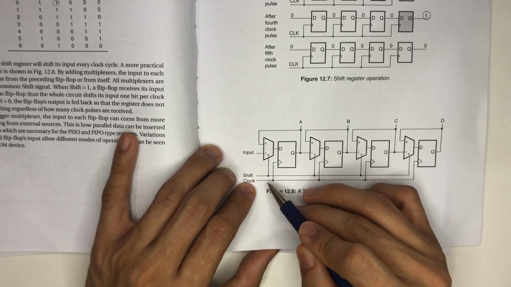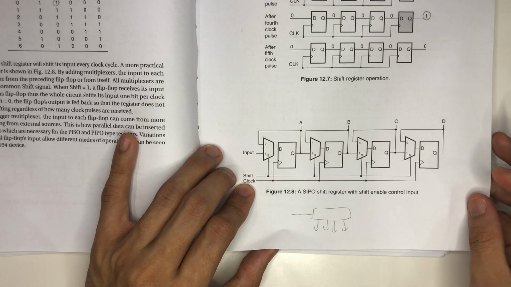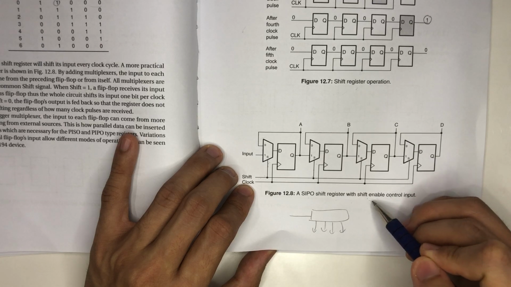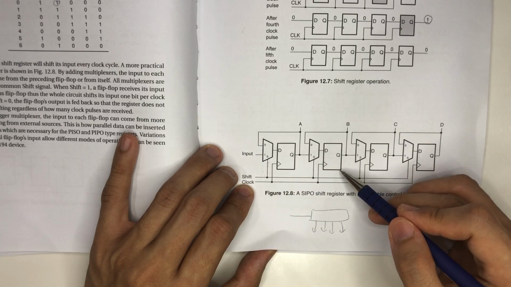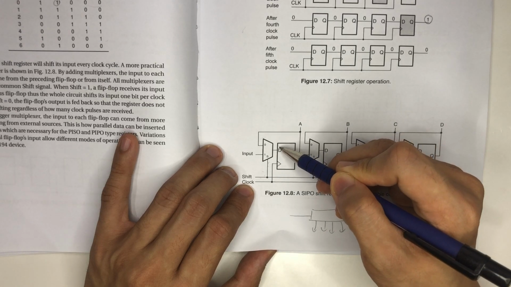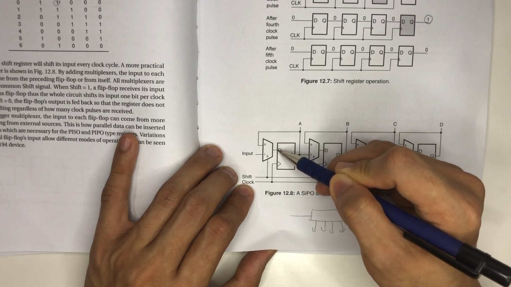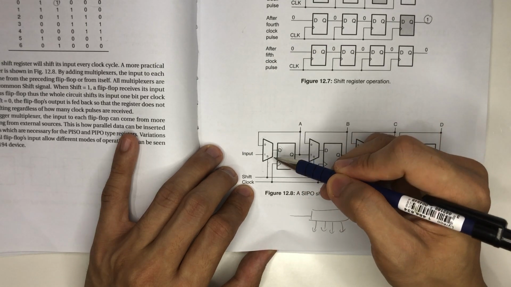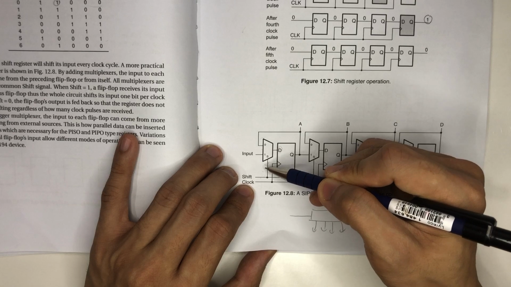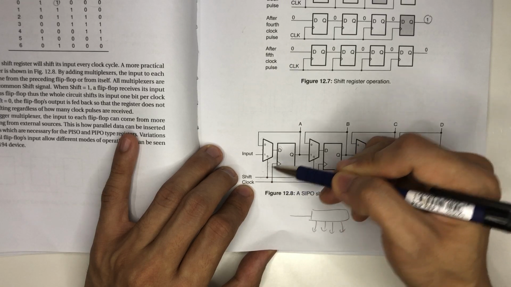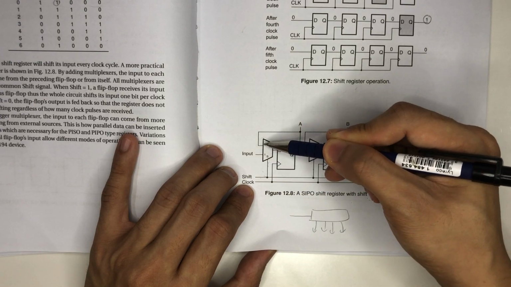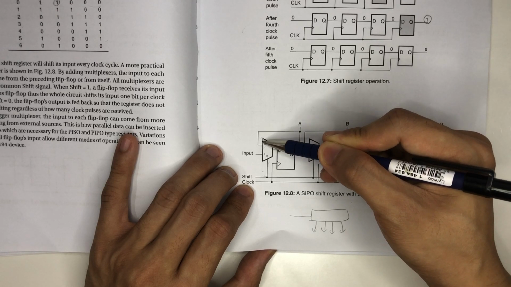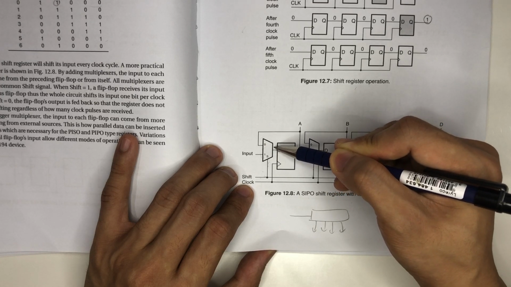So this is a SIPO shift register with shift enable control input. Here you will see your input can be varied, controlled by the shift enable, and because it is a multiplexer, it can be associated with this or this before going to here as your output.